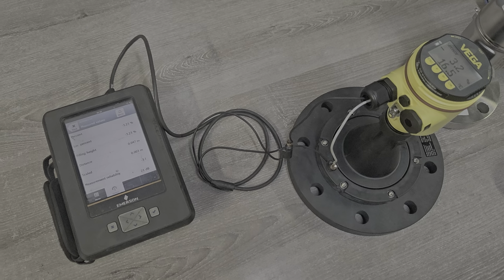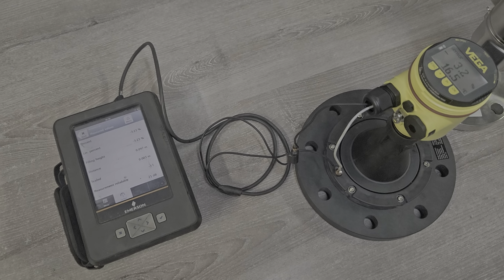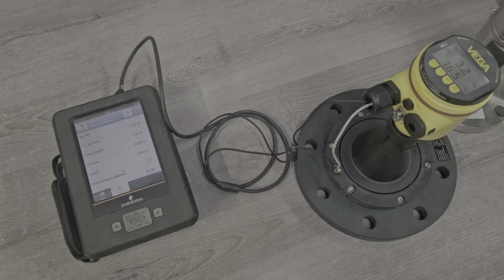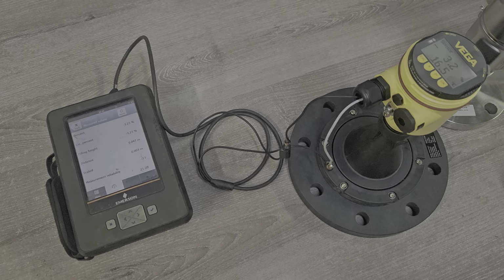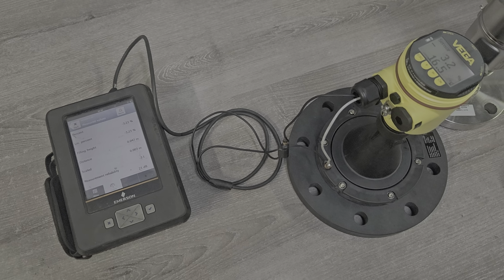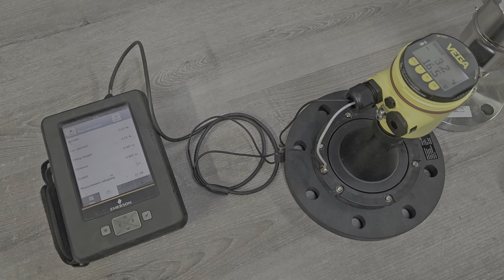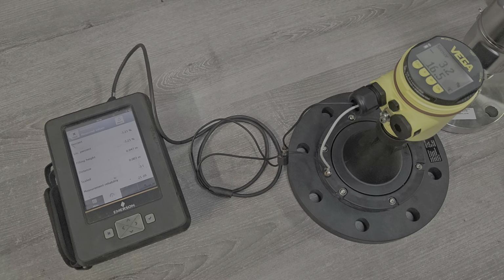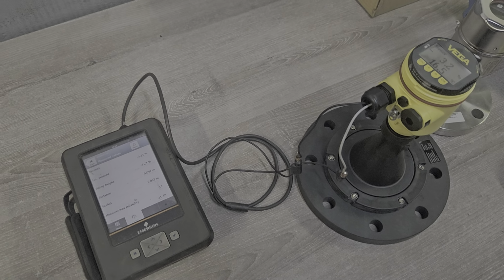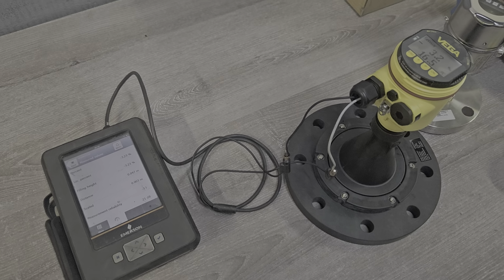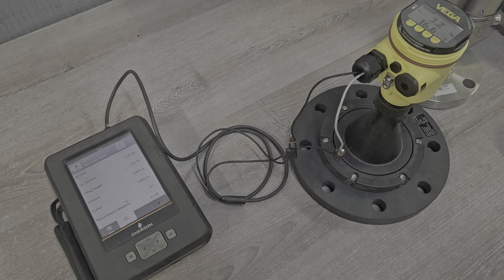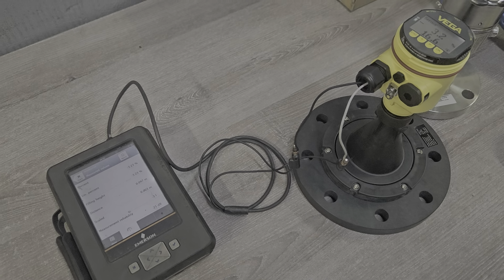So it's a very useful instrument for people who work in the instrumentation industry, automation industry. When you are in the field, you want to connect to the instrument and do some setups or troubleshooting. There's a lot of things you can do with it. But because the purpose of this video is just to explain how level is measured, I'm not going to dwell much on the functionality or the features of the communicator.